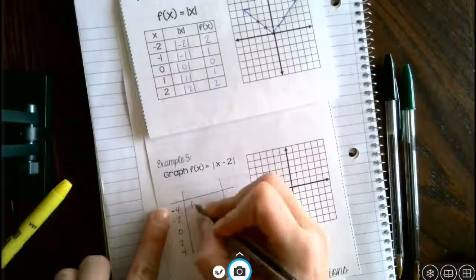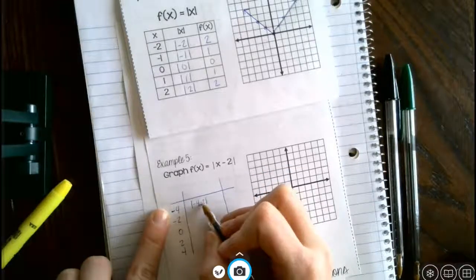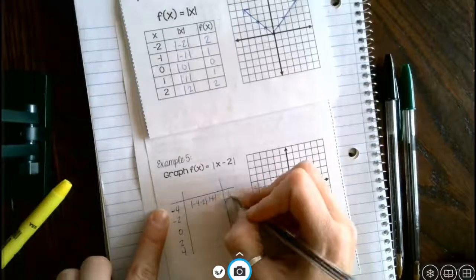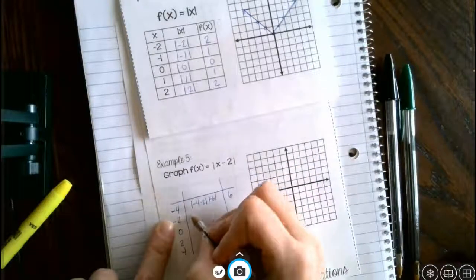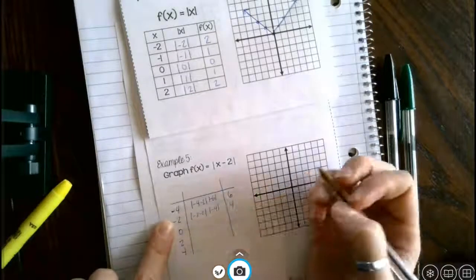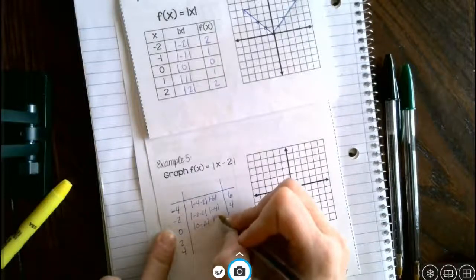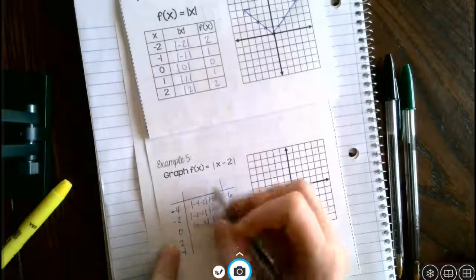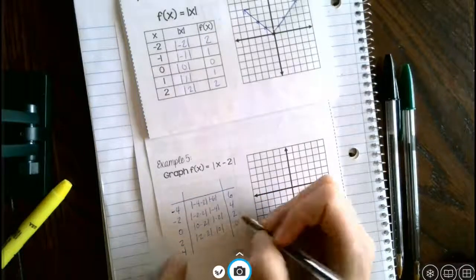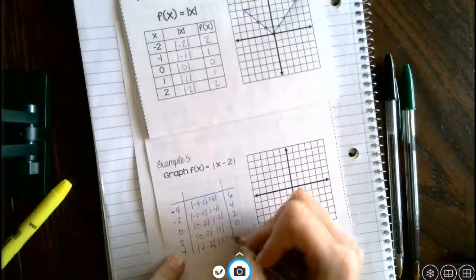When I plug them in, I end up with -4 minus 2. So -4 minus 2 is -6, which gives me the absolute value of -6, which gives me 6. When I plug in -2, I end up with the absolute value of -4, which gives me 4. When I plug in 0, I have the absolute value of -2, which gives me 2. When I plug in 2 here, I end up with the absolute value of 0, which is 0. And when I have 4 minus 2, I have the absolute value of 2, which is 2.